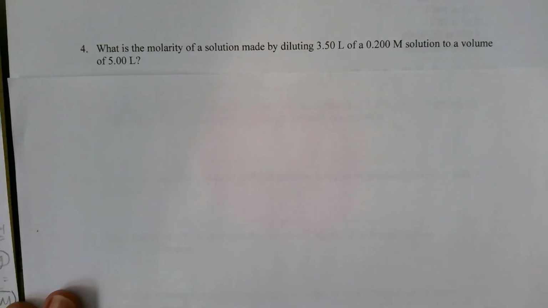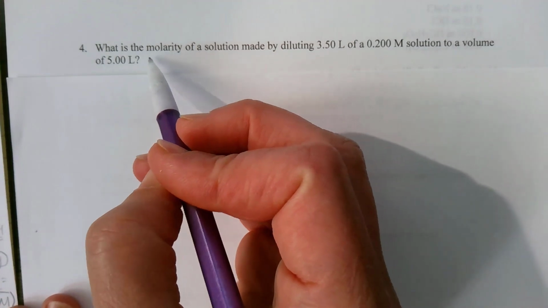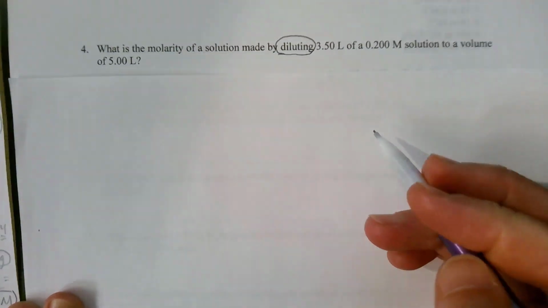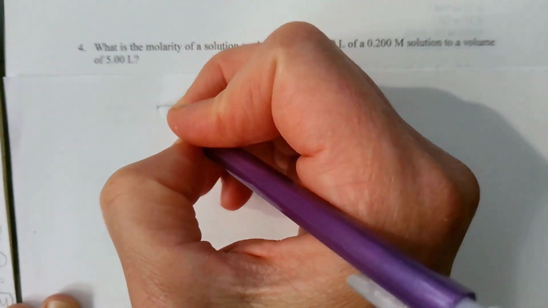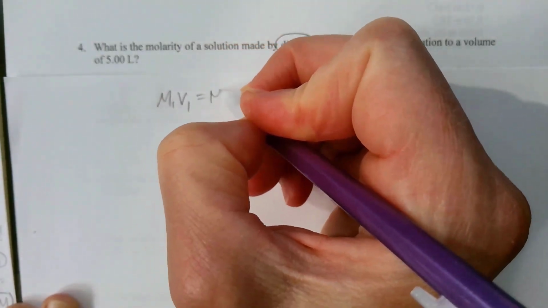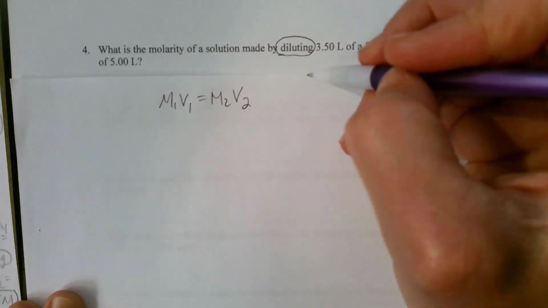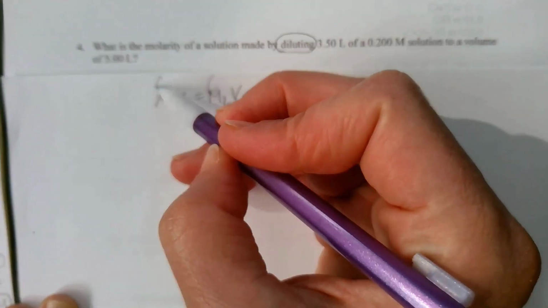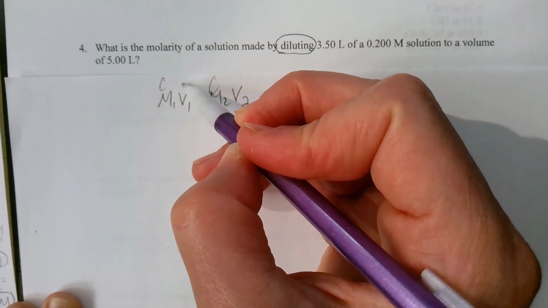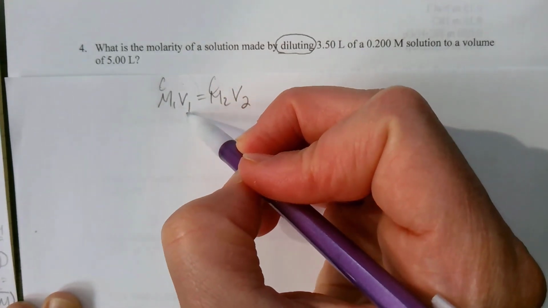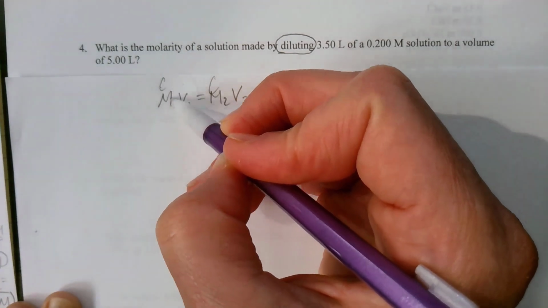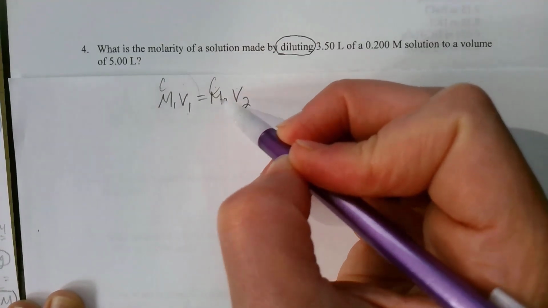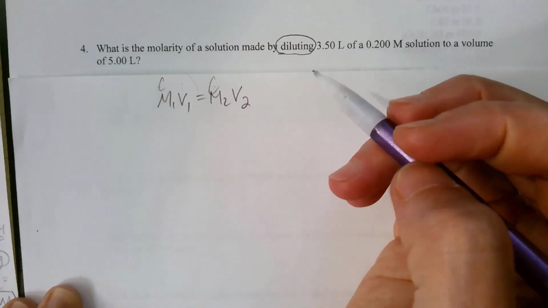Let's look at number 4 here. We want to know the molarity of a solution made by diluting. Oh, as soon as I see the word diluting, I remember that M1V1 equals M2V2, or you might have learned it as C1V1 equals C2V2. So the concentration times the volume of the initial is equal to the concentration times the volume of the diluted solution.